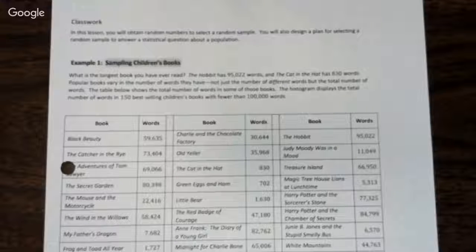All right, this is Module 5, Lesson 15. We have talked already about random sampling and what it is, that every option has an equally likely chance of being picked. Now we're going to be looking at how we can find a random sample. We're going to design a plan to select it to answer any statistical questions about a certain population.